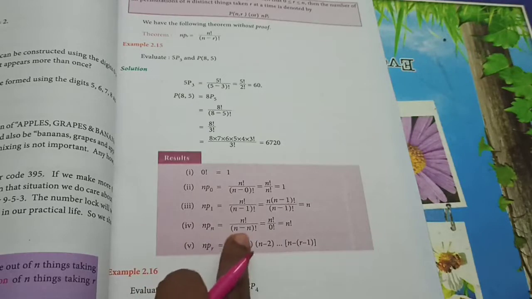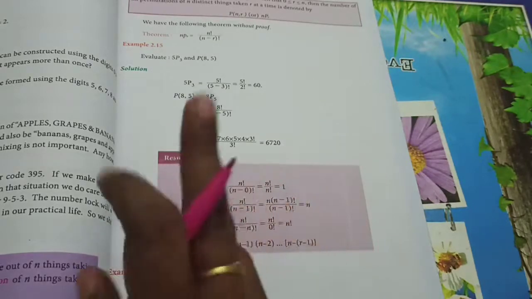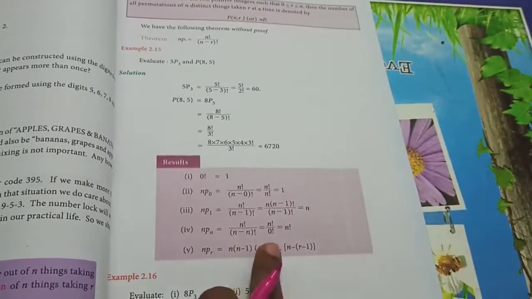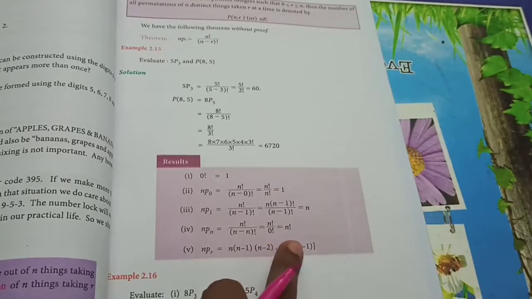nPn means what's the value? You will get n factorial divided by n minus n factorial. All these things depend on only one formula we have learned already. n minus n, that's equal to n factorial divided by 0 factorial, that's equal to n factorial.